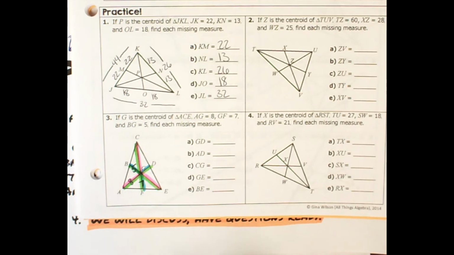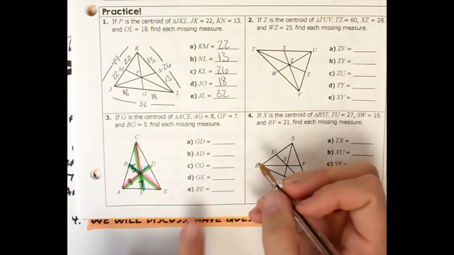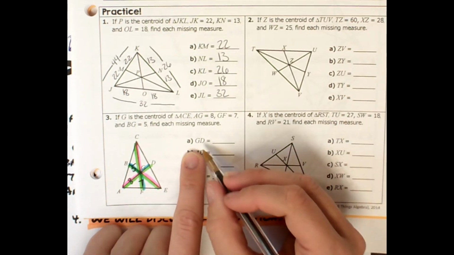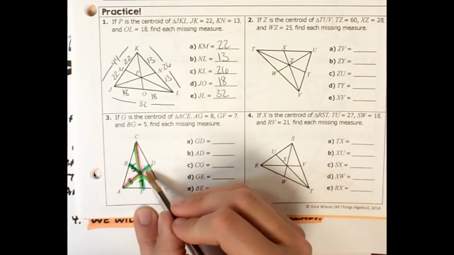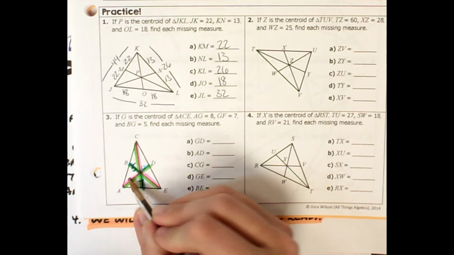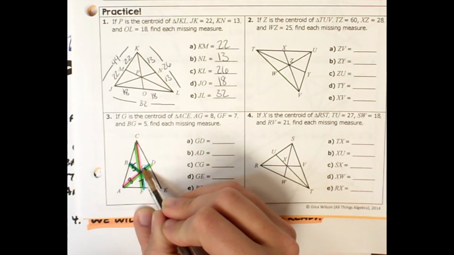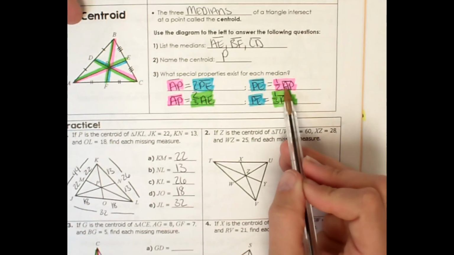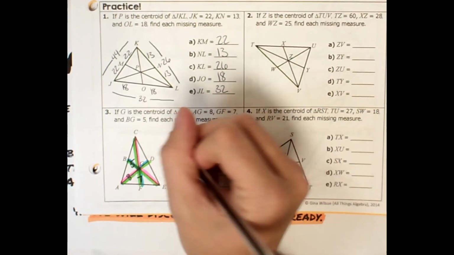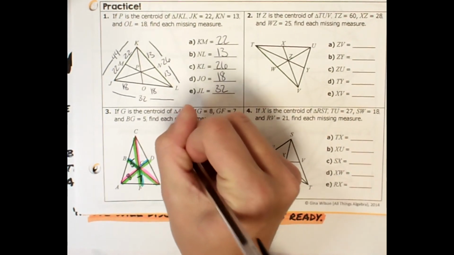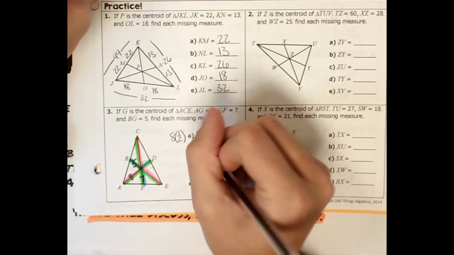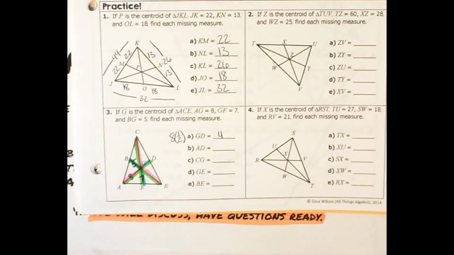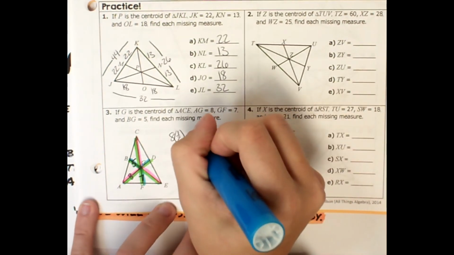Remembering our formulas from above, we don't have to memorize them, they're right there. Letter A wants to know the length of GD. Well, for GD, I'm going from pink to blue. Using my formula, half of the pink is equal to your blue. So solving for it, 8 times 1/2 is going to give me 4, going from pink to blue.